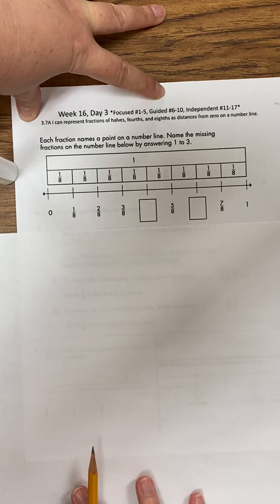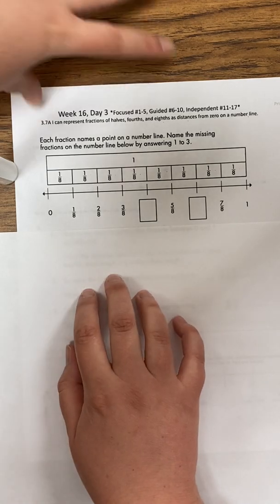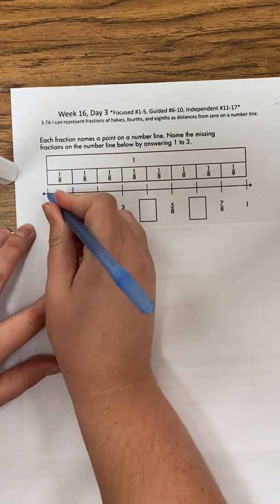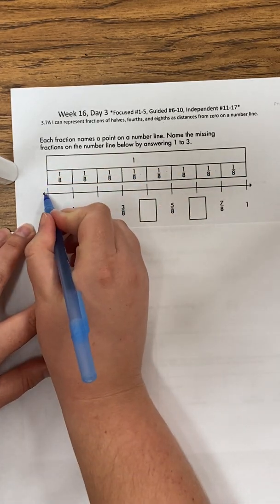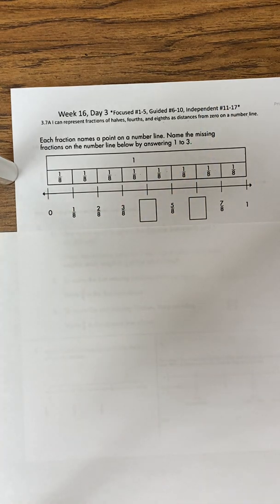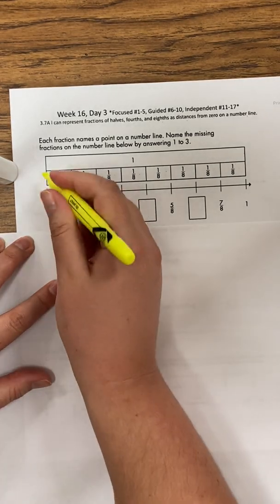Okay, so now, I'm going to use a different colored pen. So this is our number line. I'm going to be using a marker instead, so just hang on a second, boys and girls. There we go. Using a highlighter. So this is our number line.